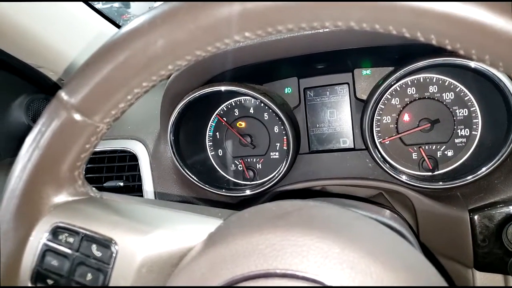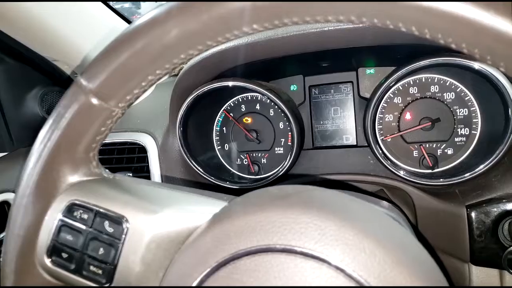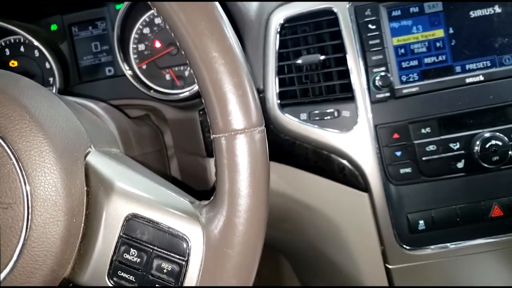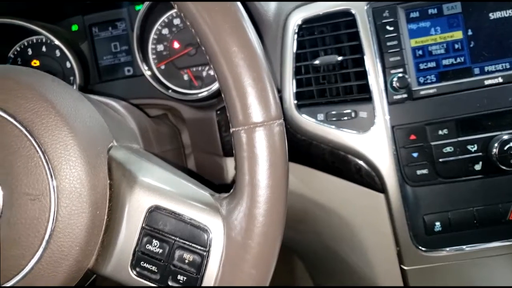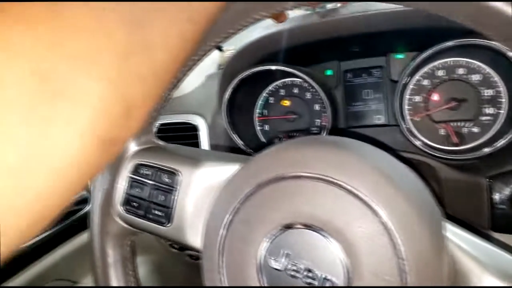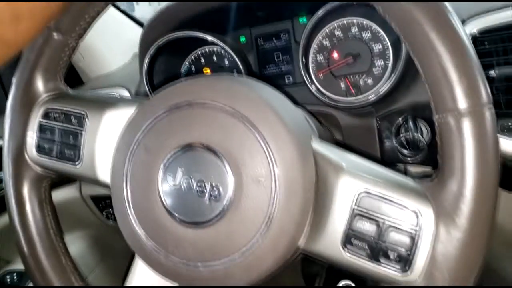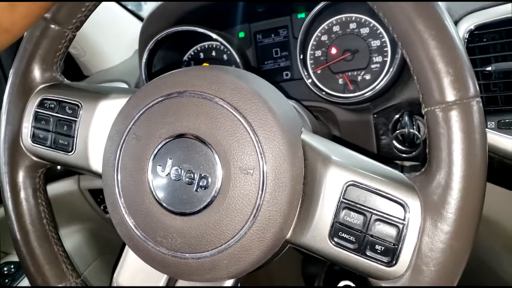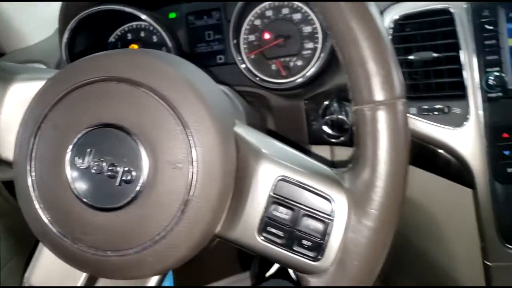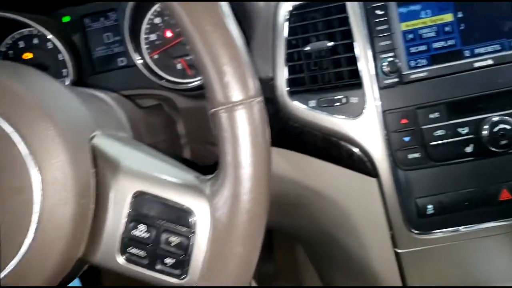Oh, in fact, look at that, guys. Y'all see that? A flashing check engine light is not good. That means you are burning unburned fuel. You're ruining cat converters, actually, guys. You're sending unburned fuel out of the engine, and in essence, ruining your cat converter. So that might be why she has a cat converter code. But we need to find out.